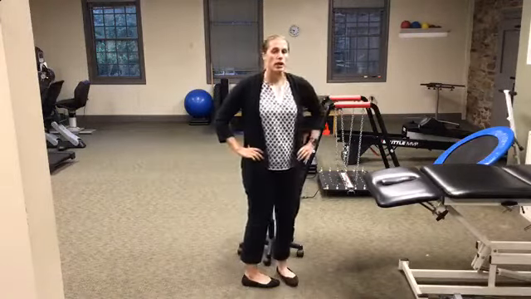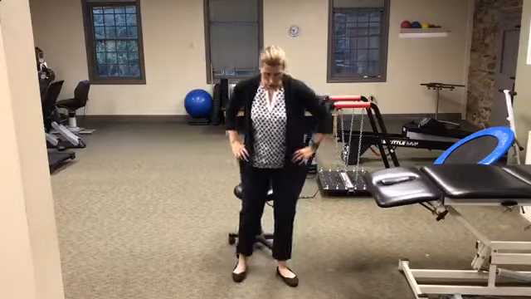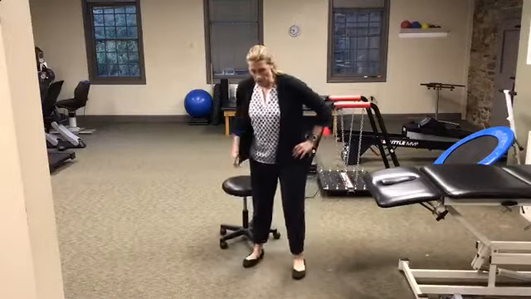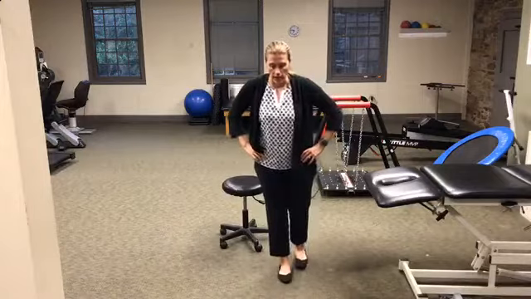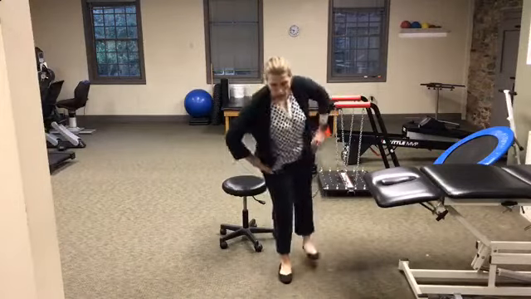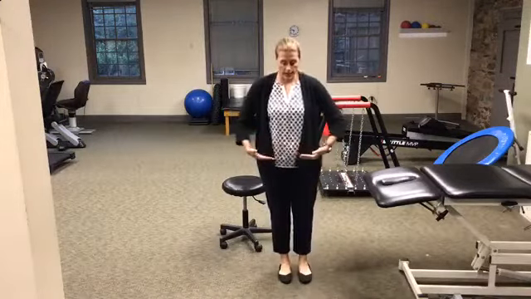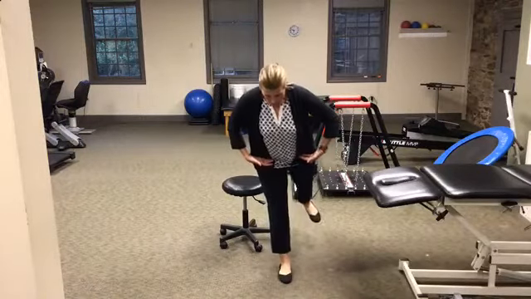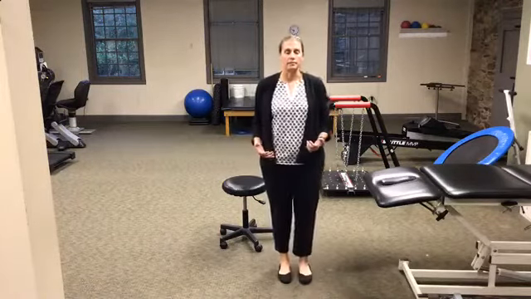You also want to make sure that your hips are nice and straight. So you want to make sure that you are not doing this, okay? The hips don't rotate. Everything stays in line. And then you're just doing that nice and easy.